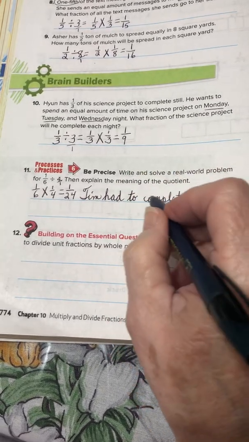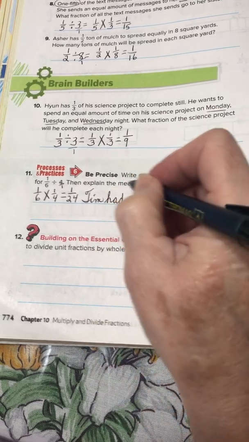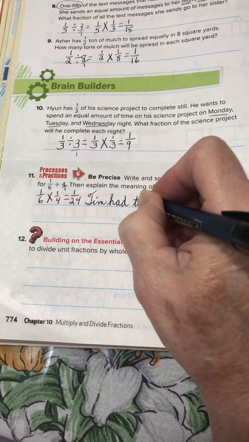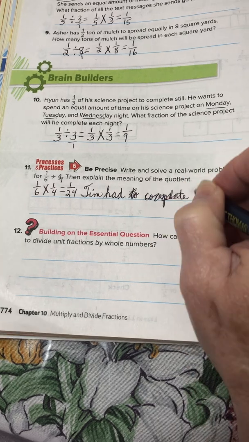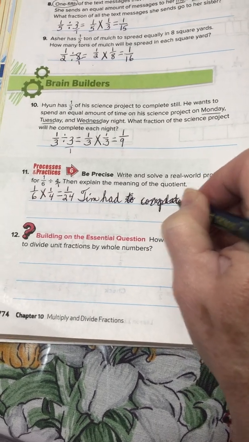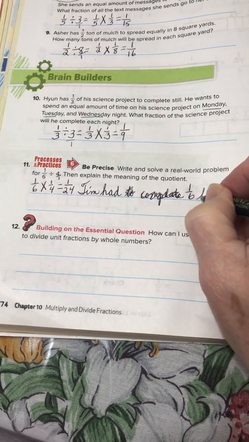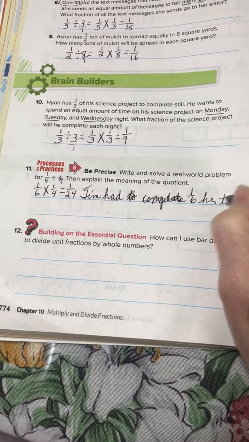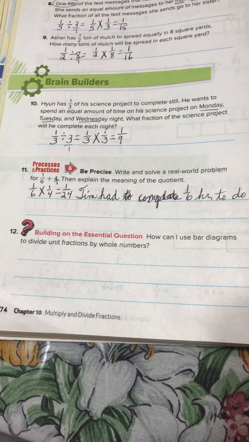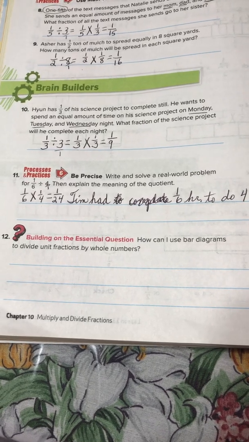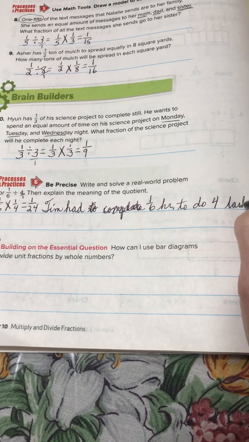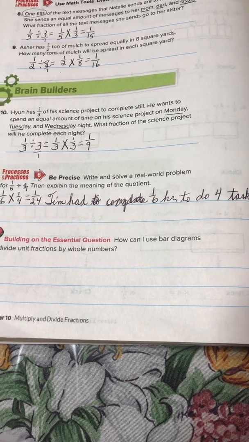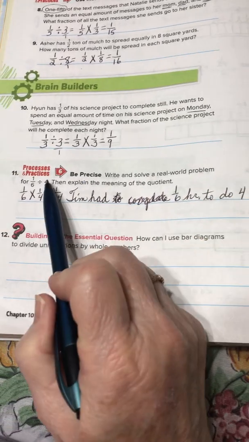Let's say Tim had, I'm going to cross this out, 1/6 hour, there's our 1/6, to do 4 tasks. There's our 4.